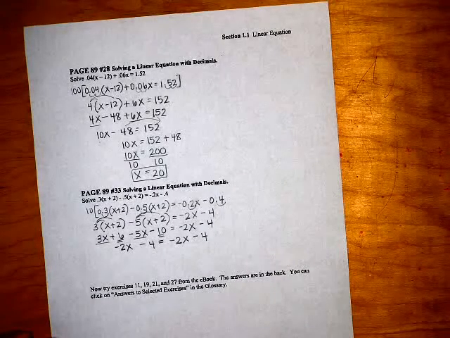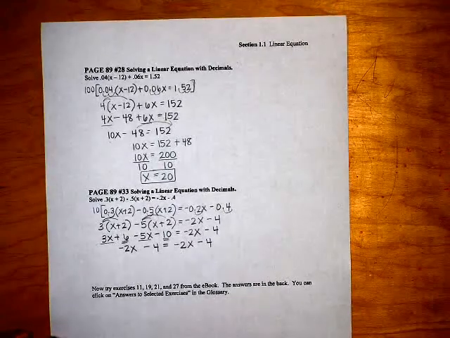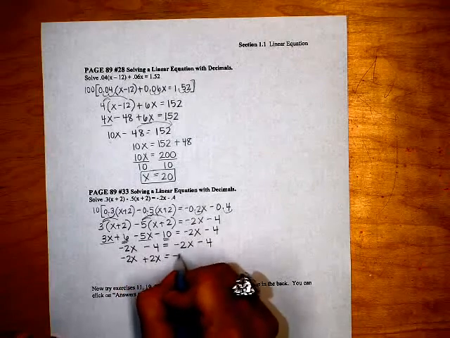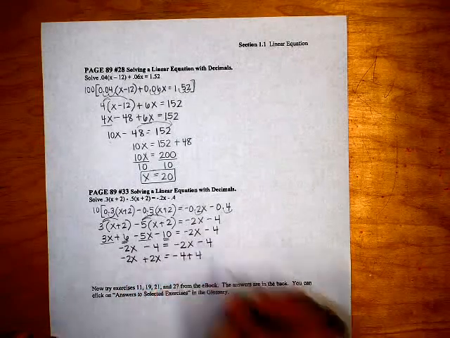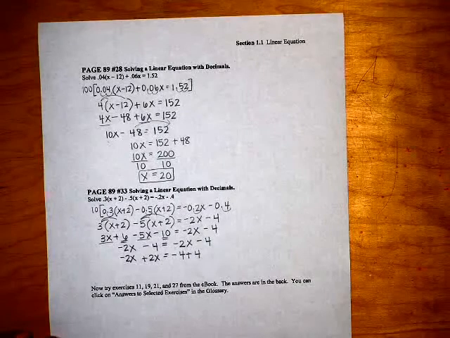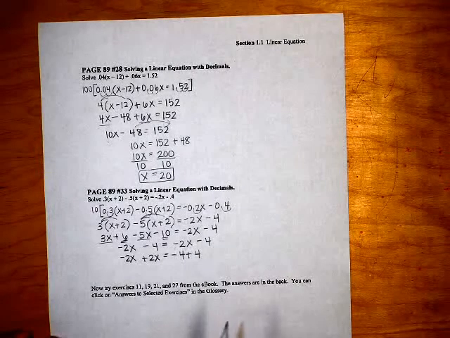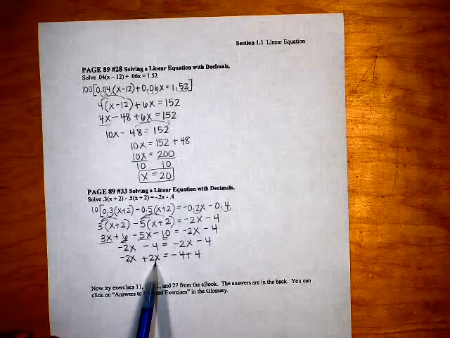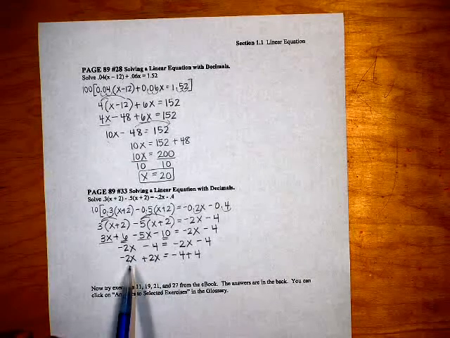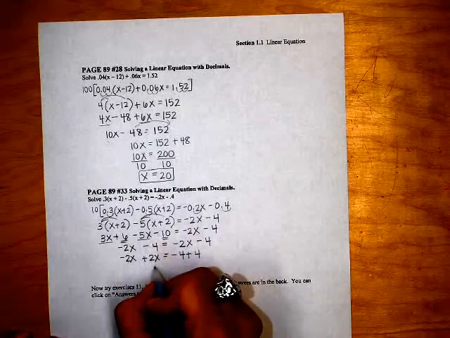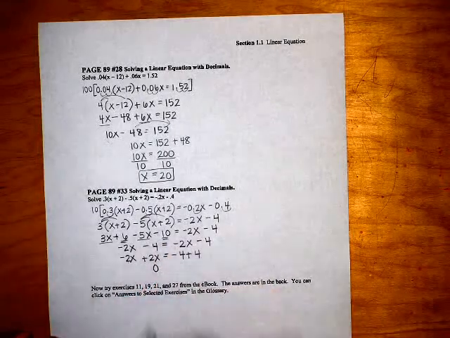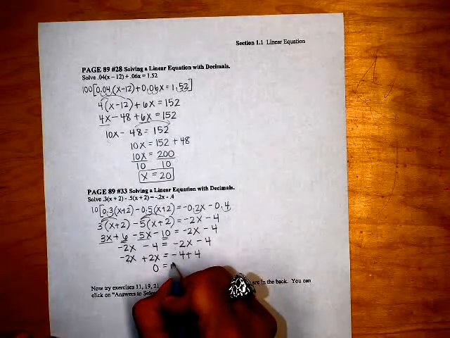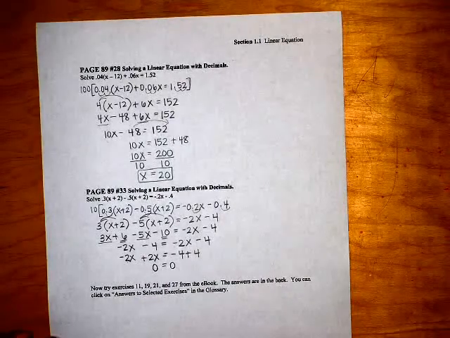Again, you want x's on one side and numbers on the other, so we will have negative 2x plus 2x equals negative 4 plus 4. Now be very careful here because this is a special equation, and if you will notice, you have negative 2x plus 2x, and you're going to want to say that that's just 1x, but keep in mind that if it's negative 2 plus 2, that is 0x, so it'll just be 0 equals, and on the right you have negative 4 plus 4, and that will also be 0.